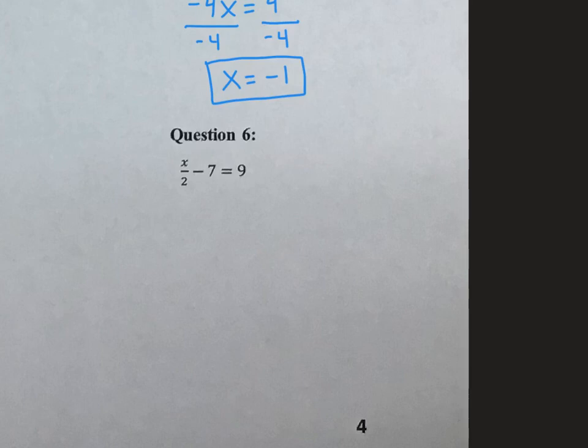Again, first step, get rid of that constant by using the inverse operations. If I have a minus 7, to get rid of that constant, I do a plus 7 on both sides. So now I'm left with x over 2 equals 9 plus 7, which is 16. Now this x over 2, I'm going to show you, x over 2 is really just 1/2 x. So let's look at this two ways. I'm going to bring this x over 2 over here.